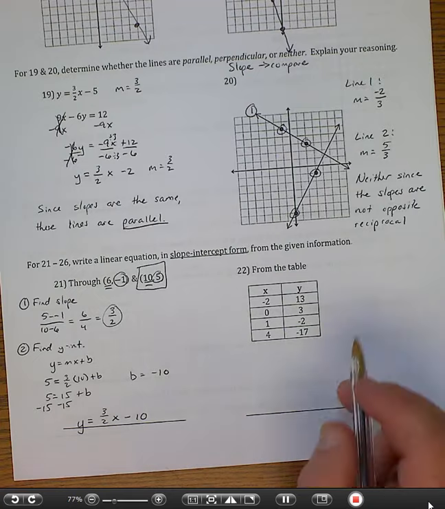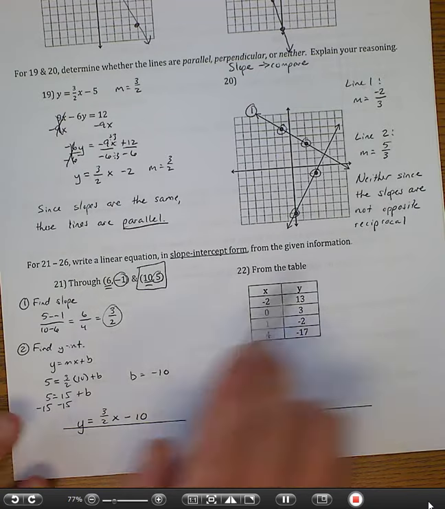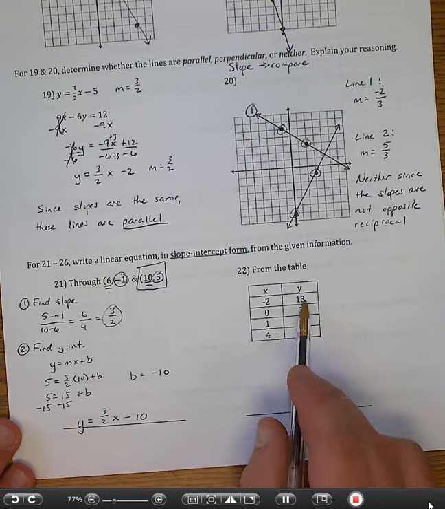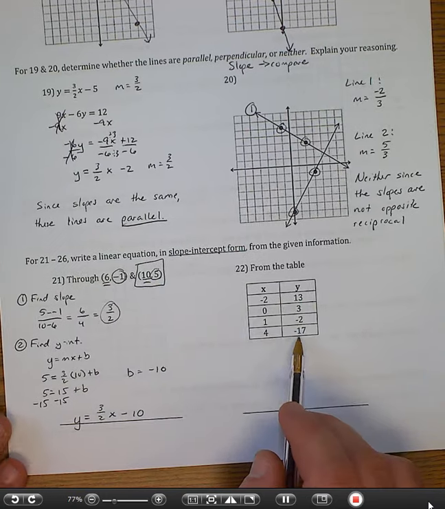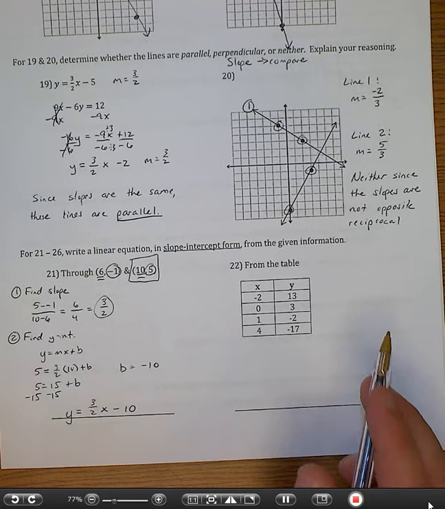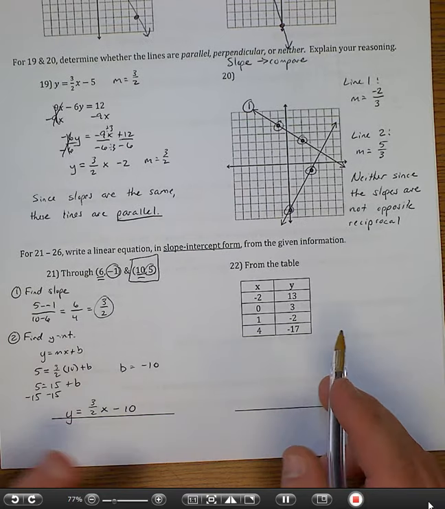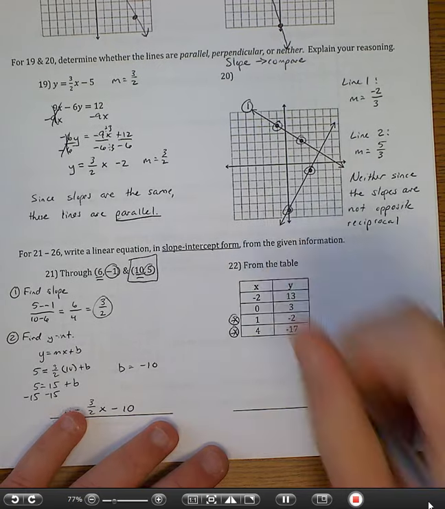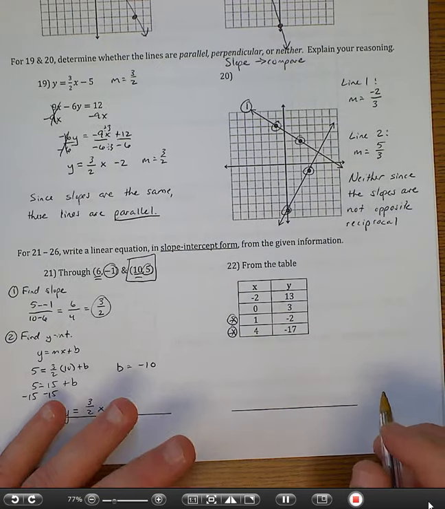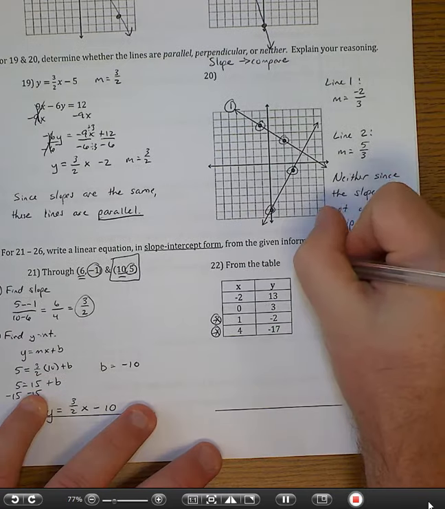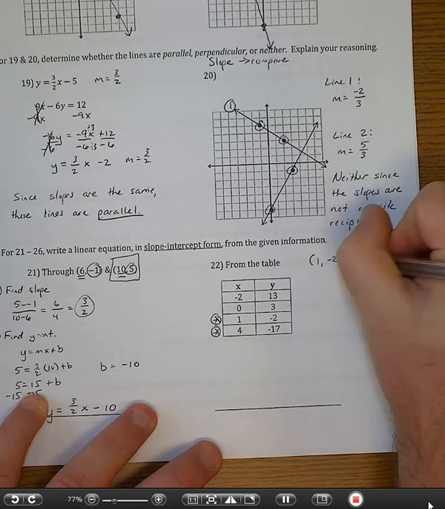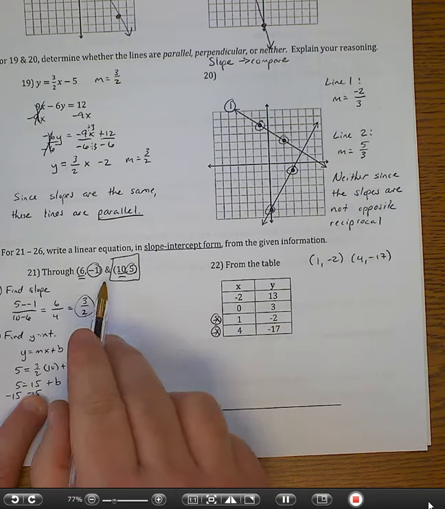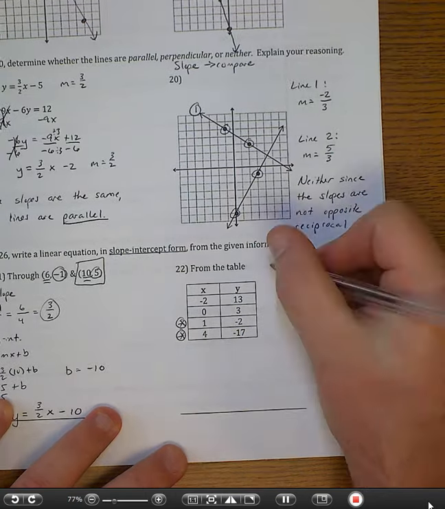Next one, from the table. So I wrote an equation from 2 points. Now I'm giving you, actually, 4 points. Okay? Pick 2 of them. Really don't care which ones. Just to show you that it doesn't matter, I'm going to choose this one and this one, the third and fourth. Probably not the 2 I'd normally choose, but I'm going to choose those. And I'm going to write those points, 1, negative 2, and 4, negative 17. And now I have the exact same problem as what I just did. So now I'm going to do the slope.